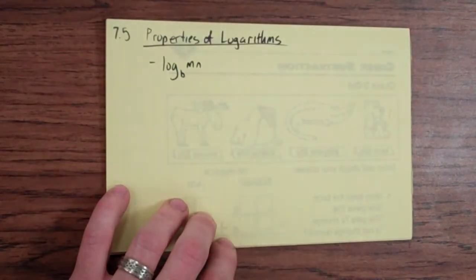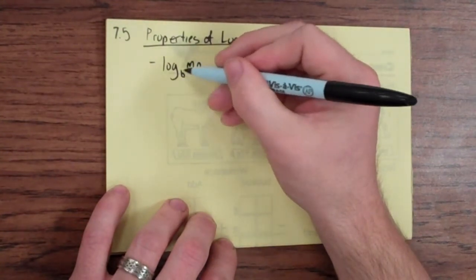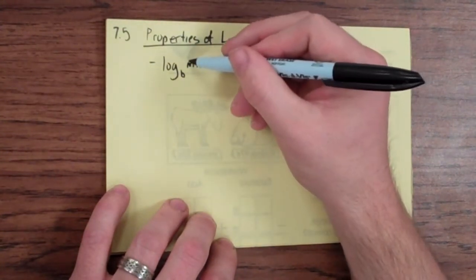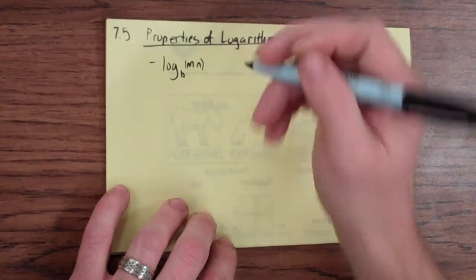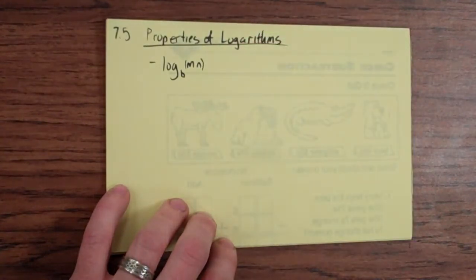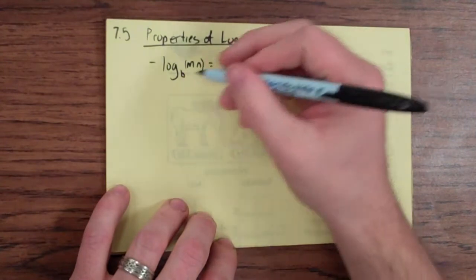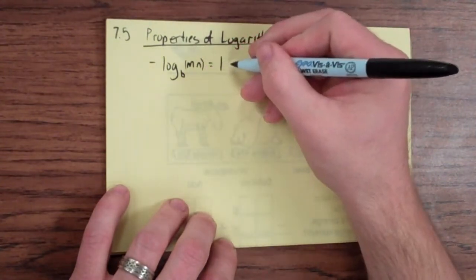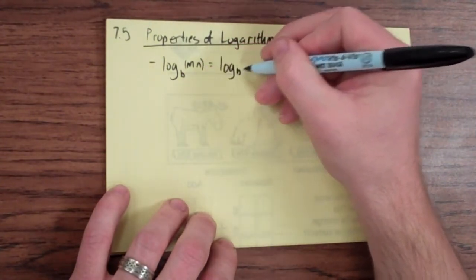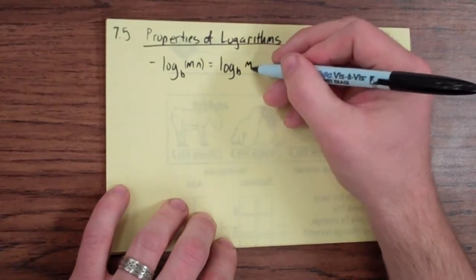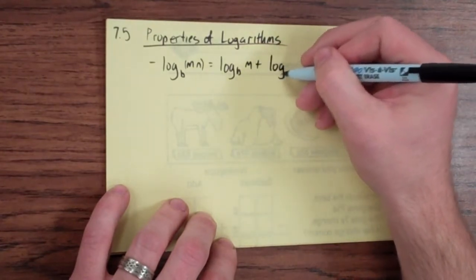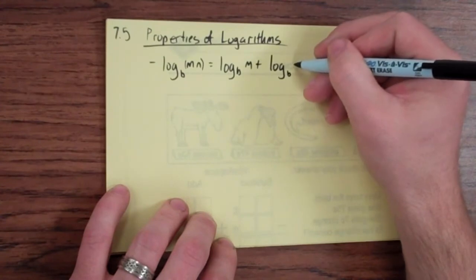That's to say that if I'm taking the log base b, whatever base I want, of two things that are multiplied together, right? Let's put some parentheses there. If I'm taking log base b of this product of things, then I can break it up. I can expand it. What they call it in the books is expanding. Log base b of m plus the log base b of n.